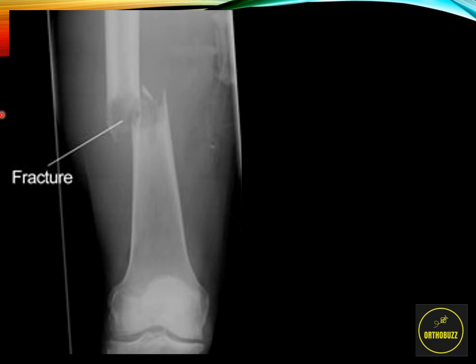So as we can see, this is the femur, and the fracture is in the long tubular part in the middle, which is known as diaphysis. This is a diaphyseal femoral shaft fracture.